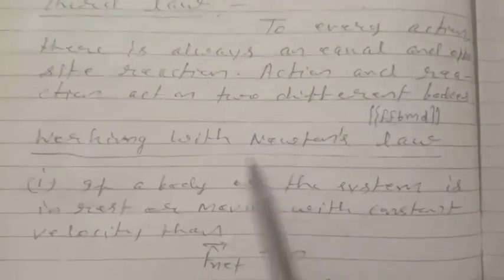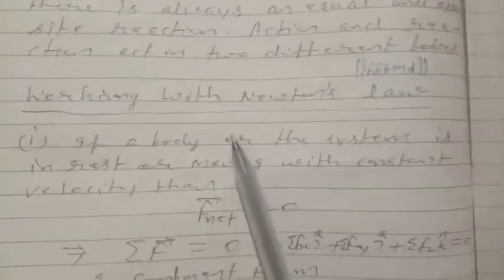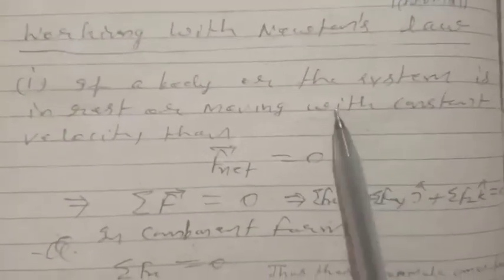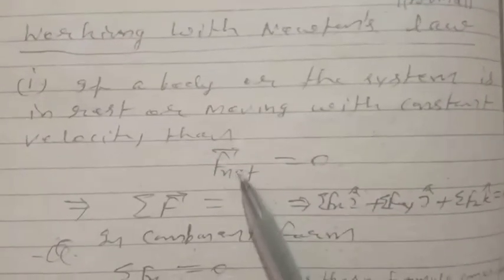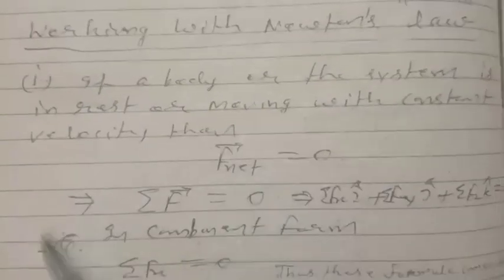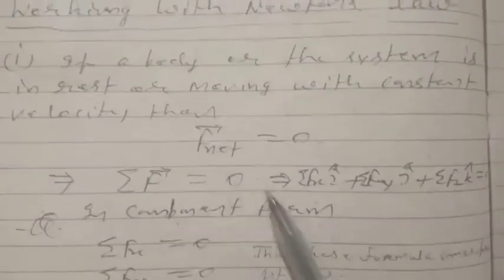Now, working with Newton's laws, let us see how they can be used in solving different types of situations and problems. If a body or system is at rest or moving with constant velocity, then the total force, that is the net force on that body, is equal to 0. That is, F net equals 0, and this gives sigma F vector equal to 0.